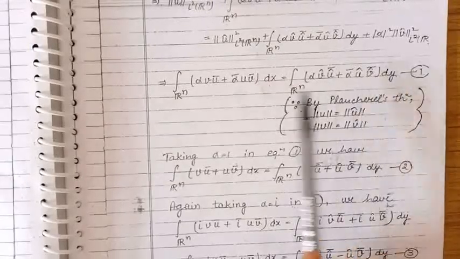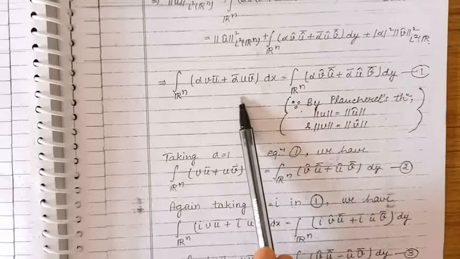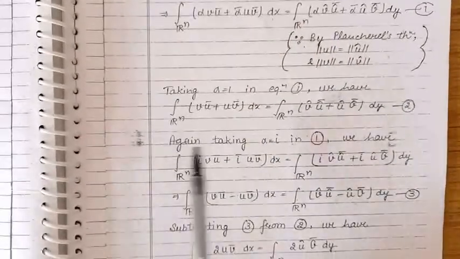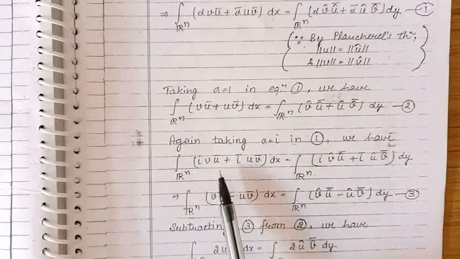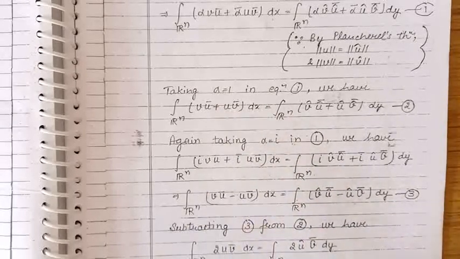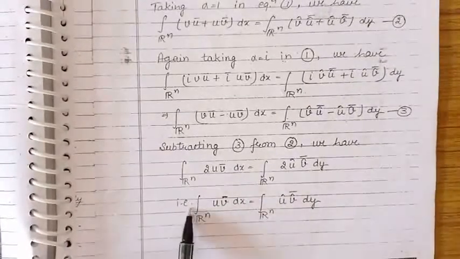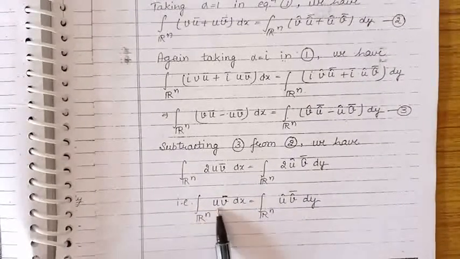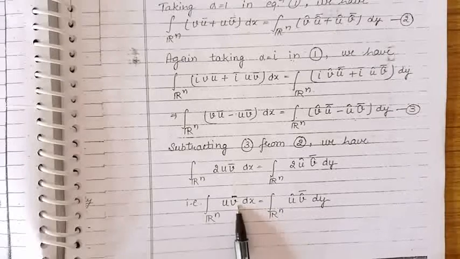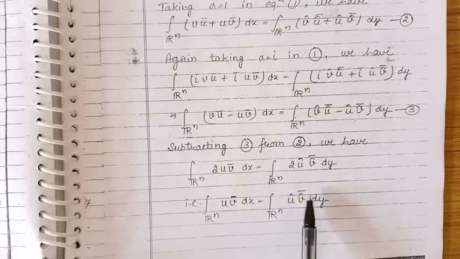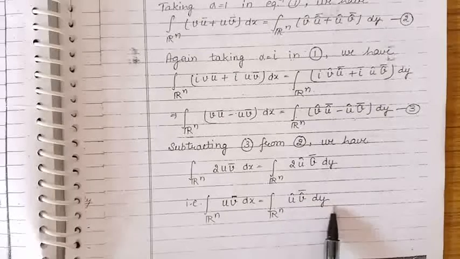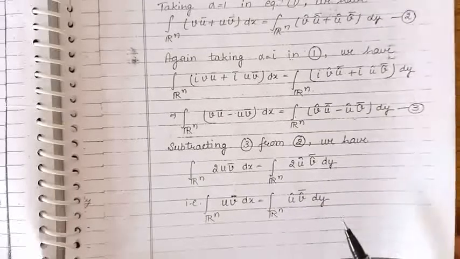Now, let us put alpha equal to 1 in this equation, and then we put alpha equal to iota. So we get two equations, and after subtracting these two equations, we get the integral over Rn of u times v bar is equal to the integral over Rn of the Fourier transform of u times the complex conjugate of the Fourier transform of v. So this completes the first property.